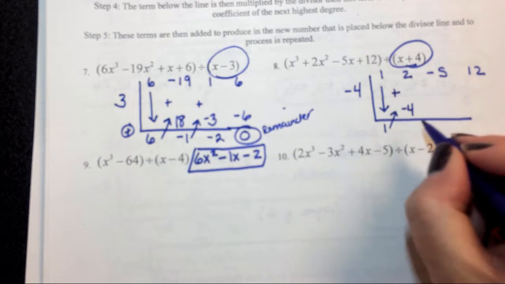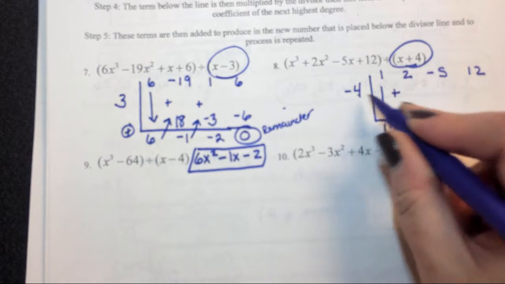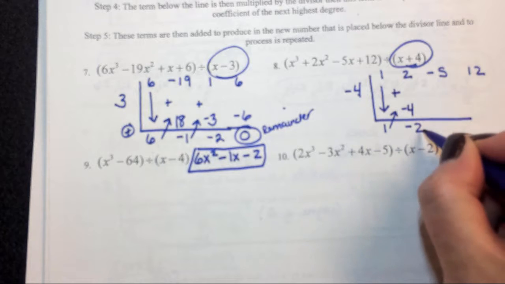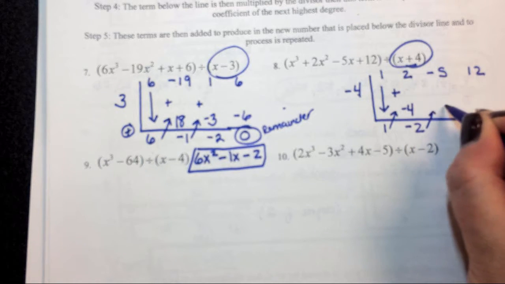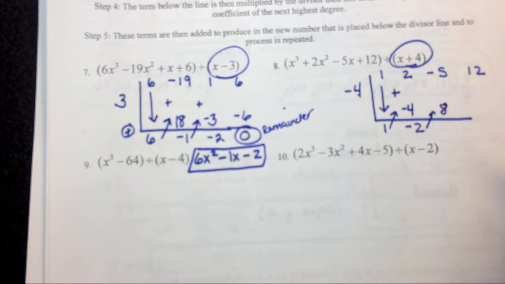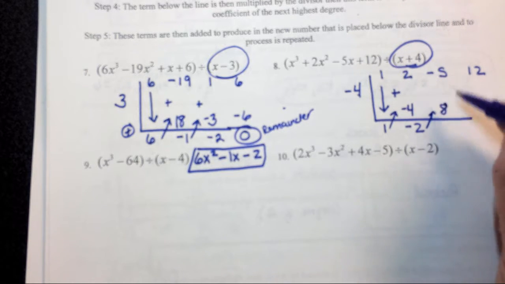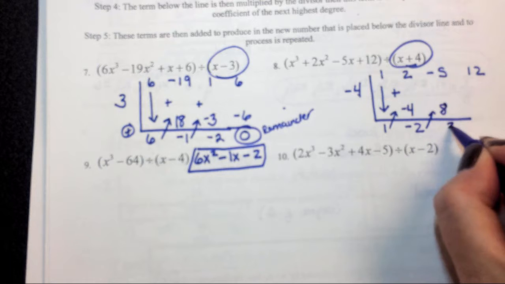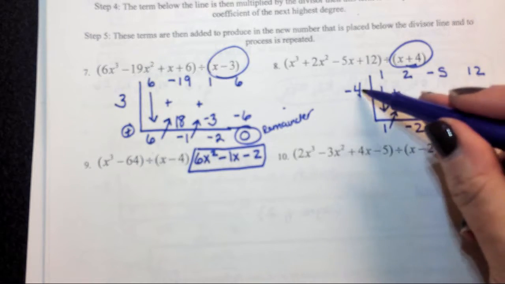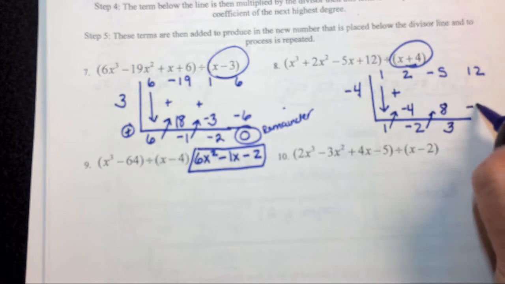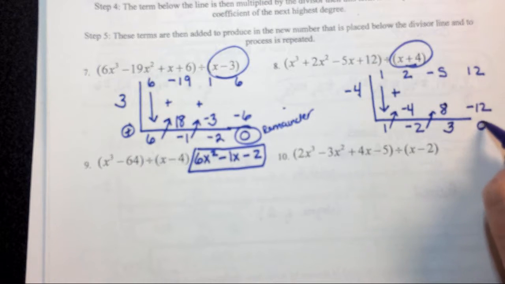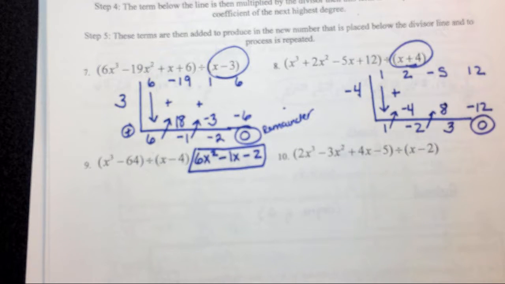What's 2 plus negative 4? Negative 2. Negative 4, multiply again. Negative 4 times negative 2 is a what? Be careful. Negative times a negative is a positive. So negative 5 plus 8 is a 3. So negative 4 times 3 is a negative 12, and 12 plus negative 12 is a 0. And again, I always circle that last number so I can remind myself that's the remainder.